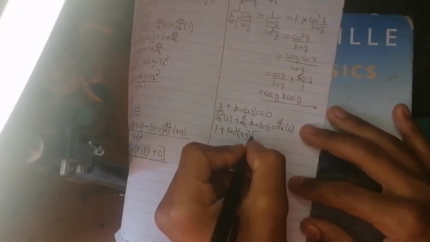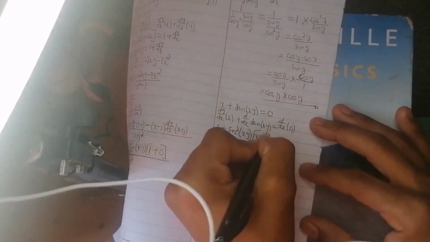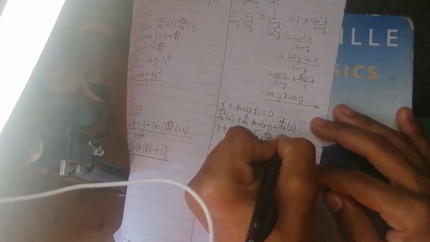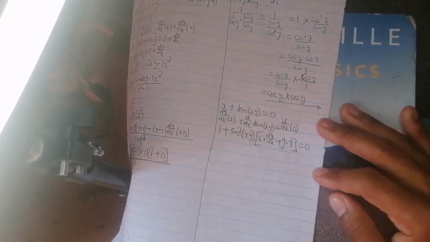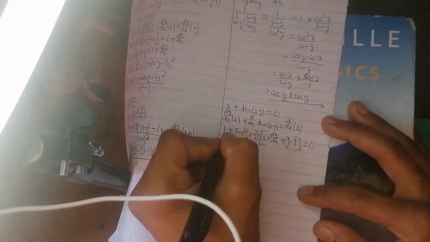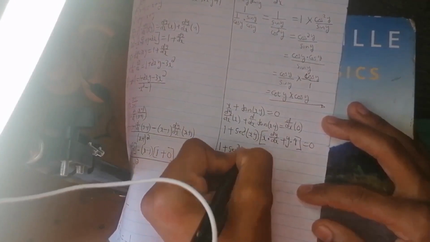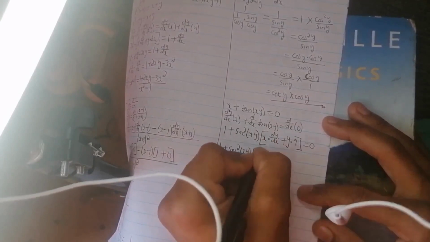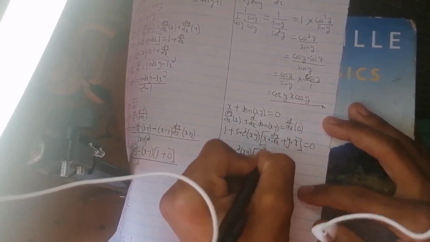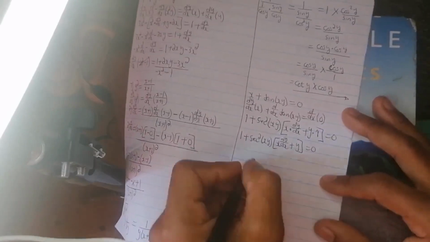So what is going to happen here? You will hold on x, differentiate y, dy over dx plus, hold on y and differentiate x, you get 1, that is equal to 0. 1 plus sec squared xy, and you will get x dy over dx plus y equals to 0.